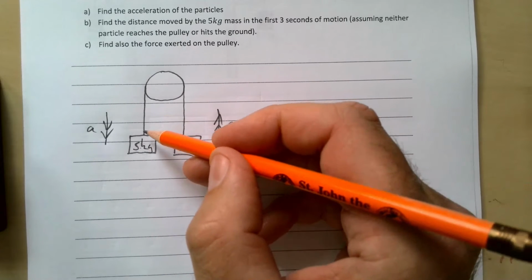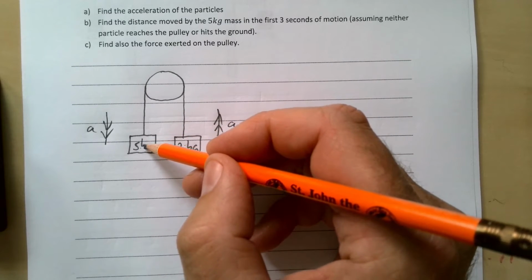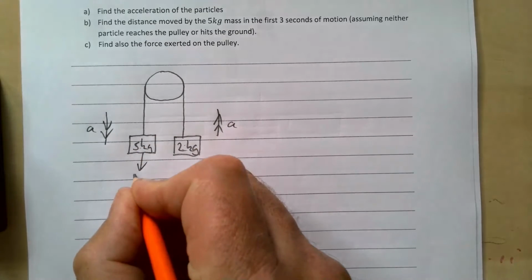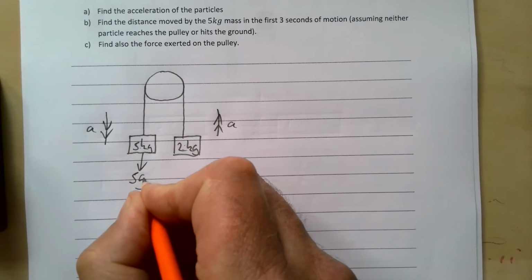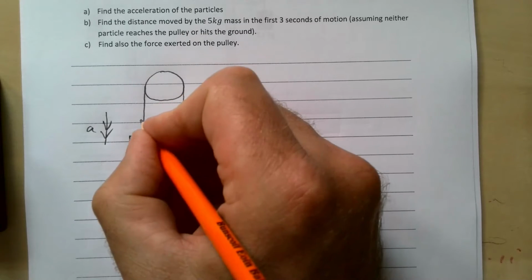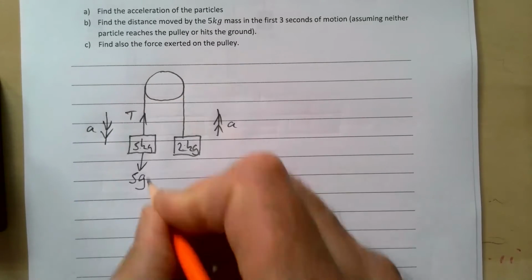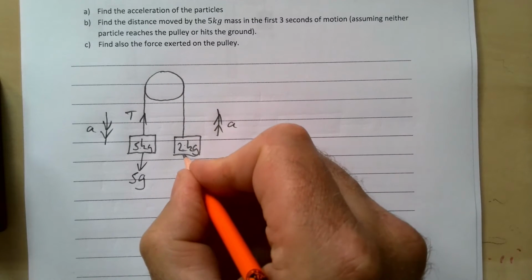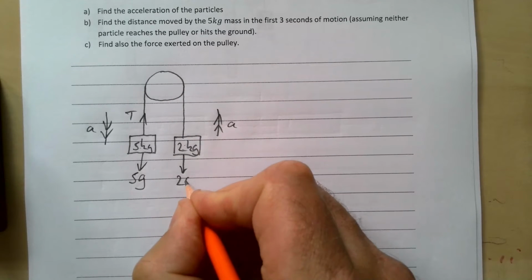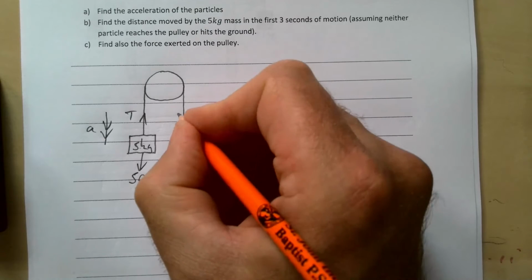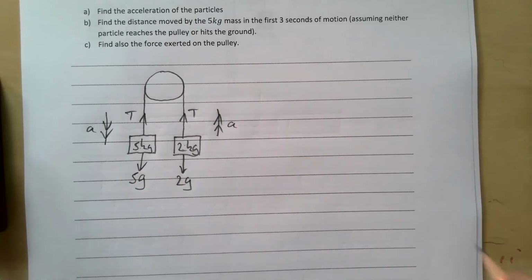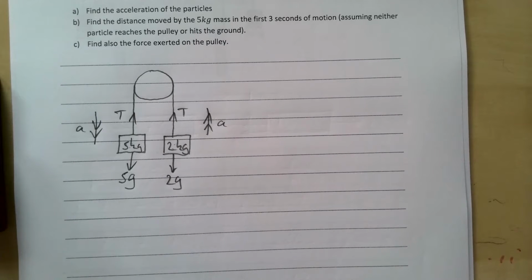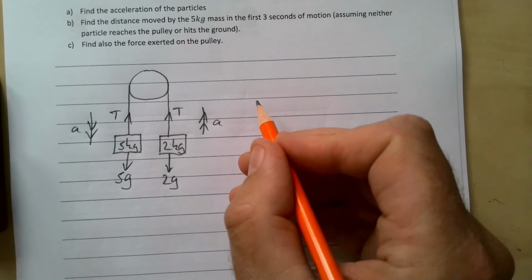So we want to find out what force is acting on this. This moves down, so the thing that's pulling it down is its mass times gravity, so that's going to be 5g, that's 5 times 9.8, and going this way it's going to be the tension. There are forces acting on the pulley, we're not worried about those yet. On the 2 kilogram one, it's 2g acting down, and then there's a tension going up. So we're going to do F equals ma for both of these and see how we go.